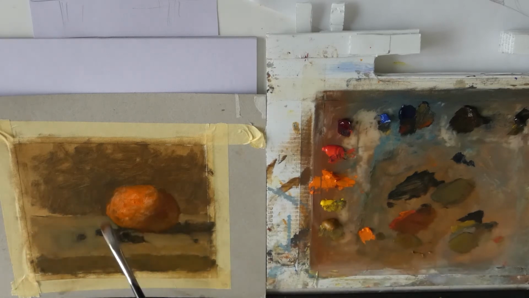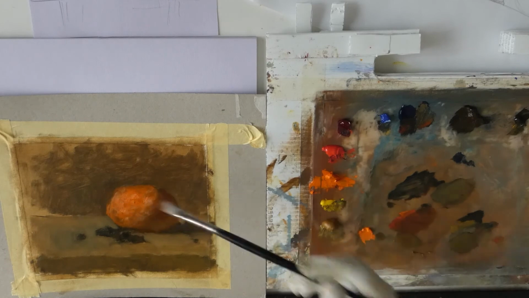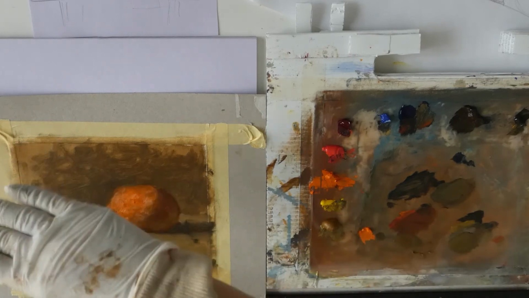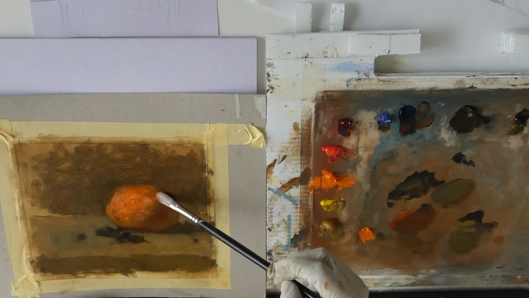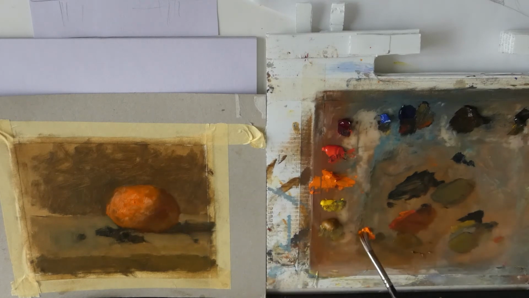Now the Mandarin actually has a top plane. It sort of has this little ledge here. And so the light actually comes across the top.